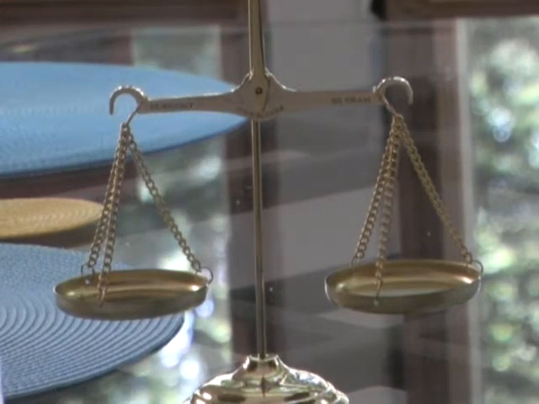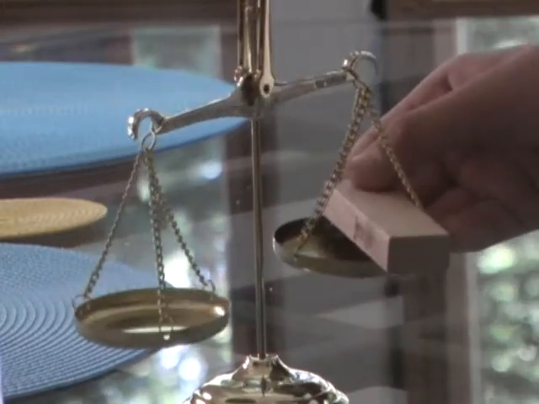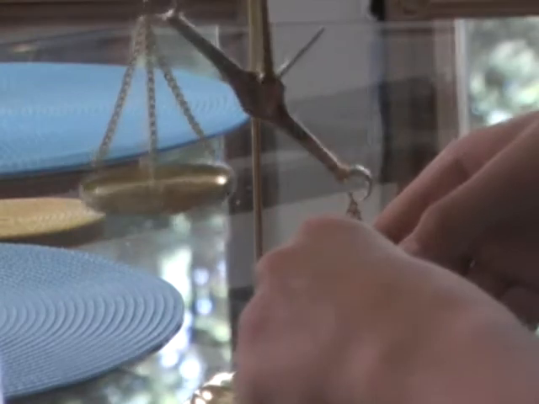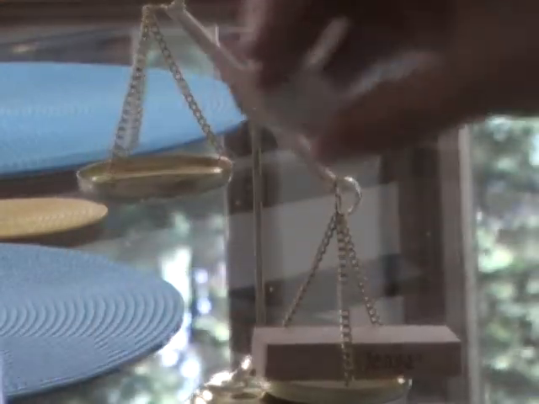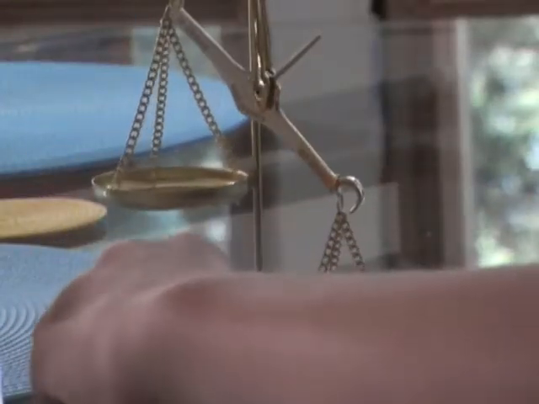Okay, right now we're in front of the balance. I'm going to use the wooden block first. We're going to start off with a 20-gram weight to offset it. Obviously the wooden block is less than 20 grams because it offset the weight over. So let's try a 10-gram metal block. Okay, that offset it a little bit. Let's go with another 5-gram.